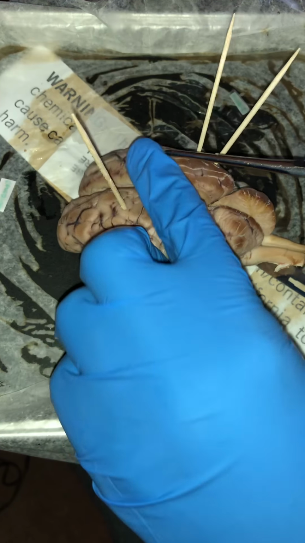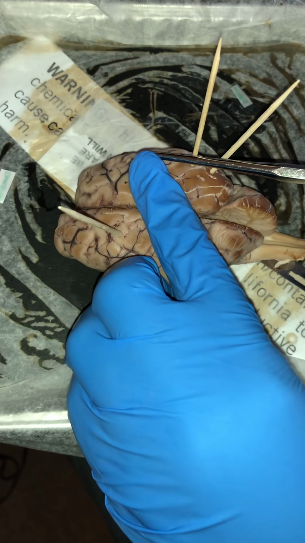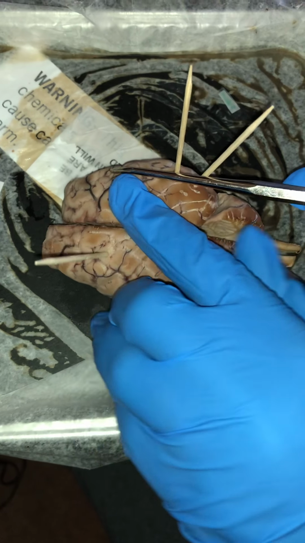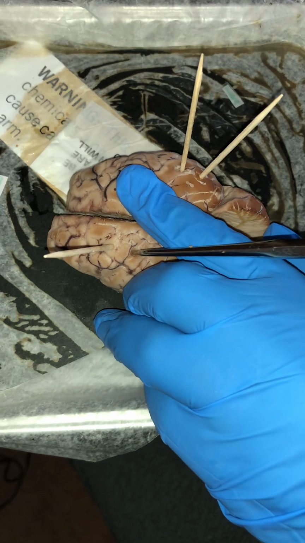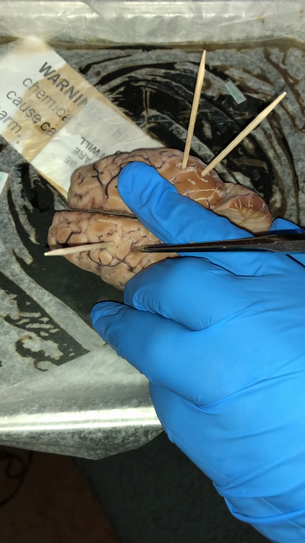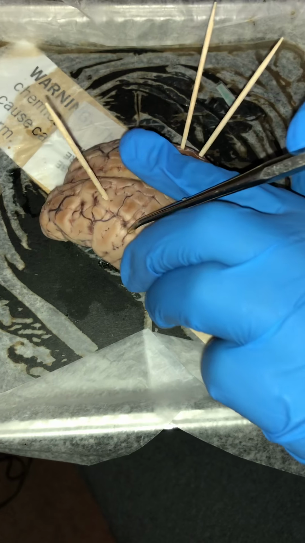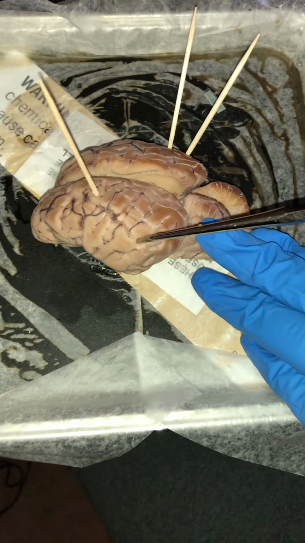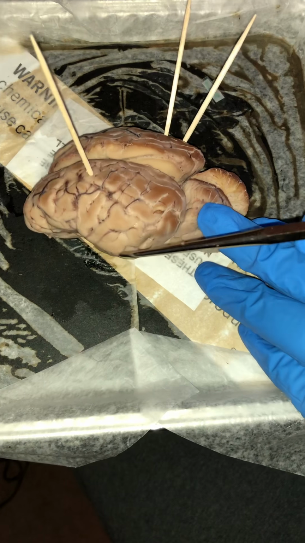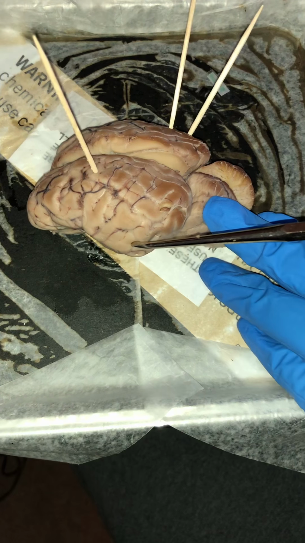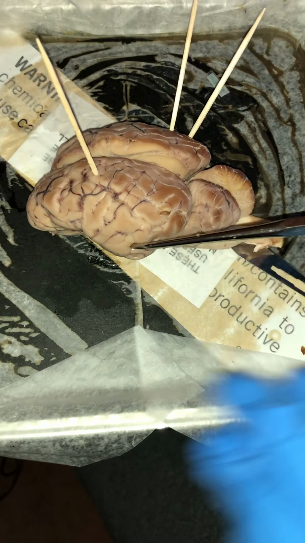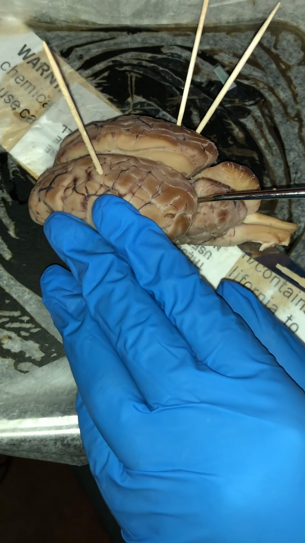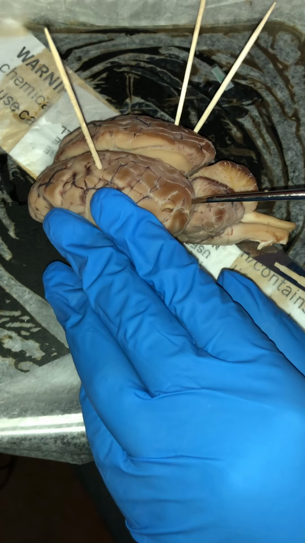Basically, the frontal lobe is responsible for cognition. The parietal lobe, which is on this side, regulates memory of objects and their uses. The temporal lobe, which is on this side, is responsible for auditory processing and language execution. And the occipital lobe, which is back here, processes visual information from the eyes.